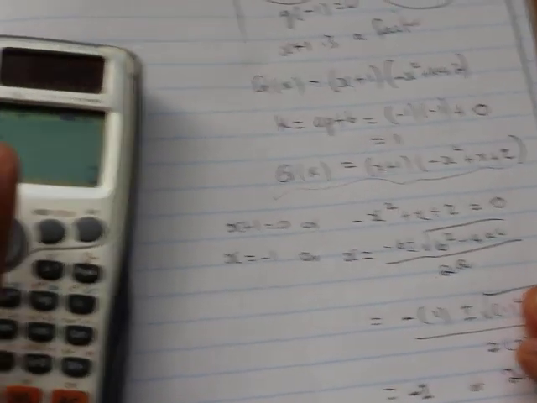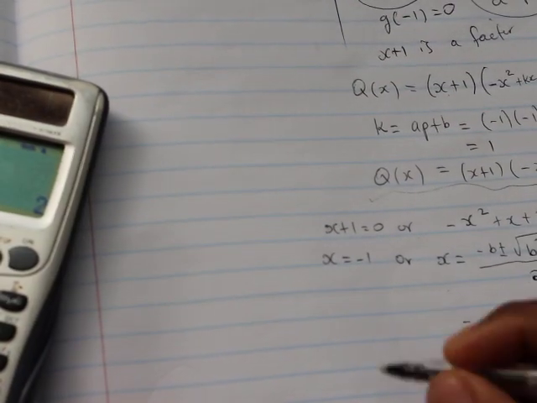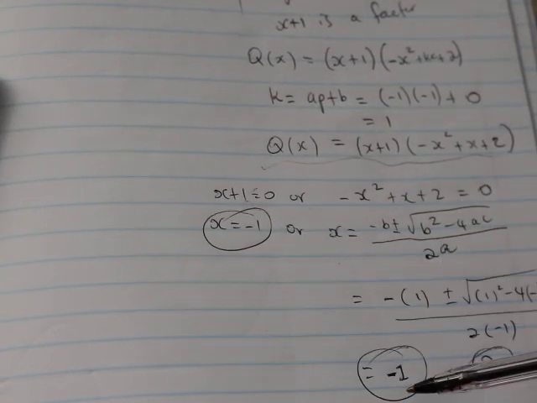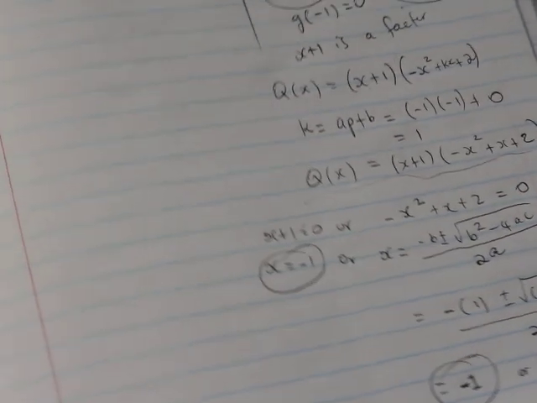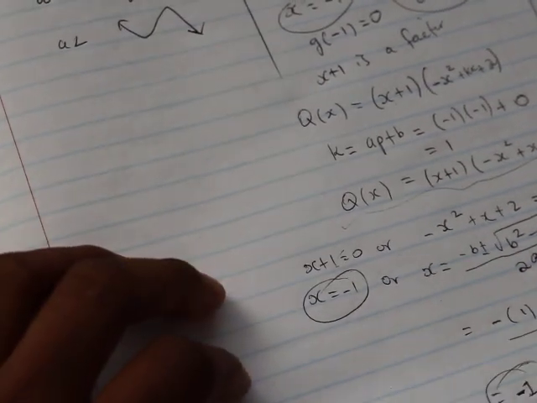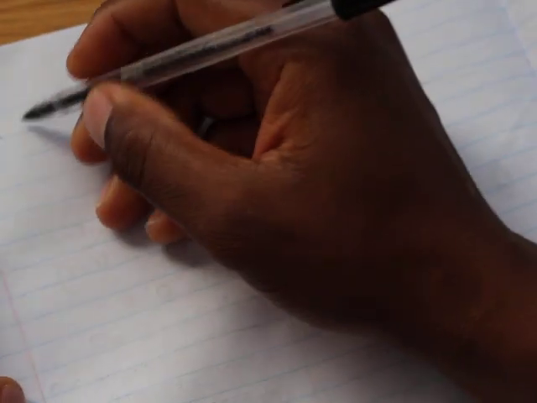So how many roots have we got? We've got 3 roots now. So we had the x equals negative 1 there, x equals negative 1 again, and x equals 2 this time around. So we've got 3 roots now. Remember, whenever you've got identical roots, then you know that you are dealing with what? So q of x is equal to minus x cubed plus 3x plus 2.